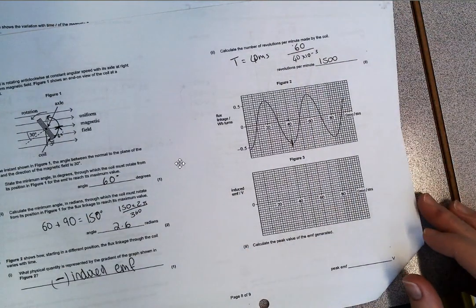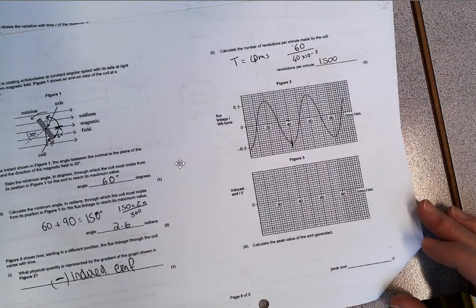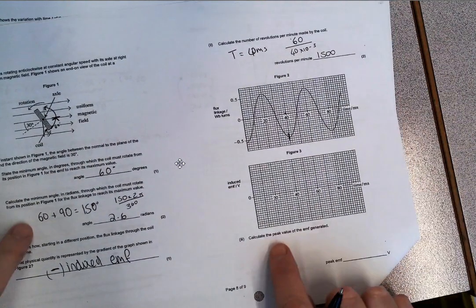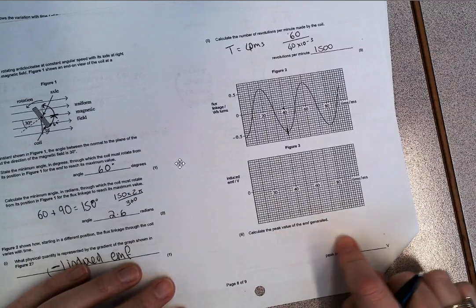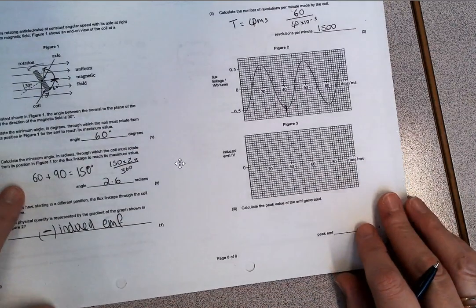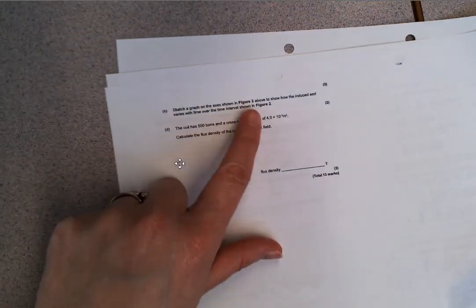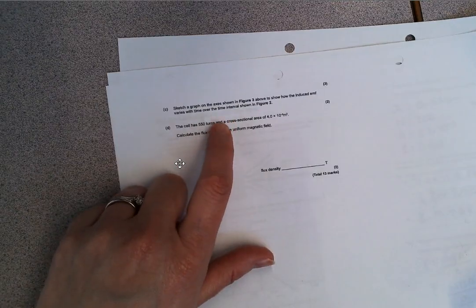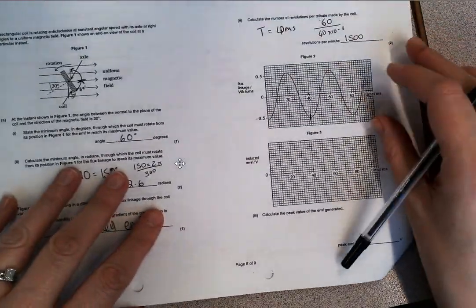And then it wanted us to calculate the peak EMF, which you should be able to do now from Chris's lesson, but I've not done it, so I'll just leave it. You can check the mark scheme if you've got it right. And then sketch a graph on the axes of figure 3 to show how induced EMF varies with time.